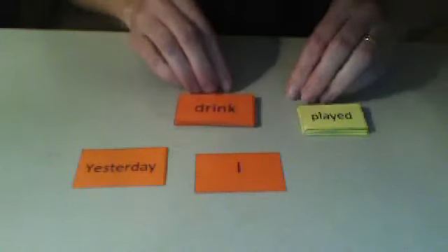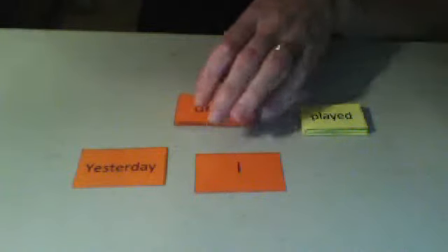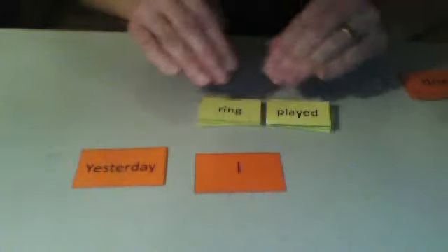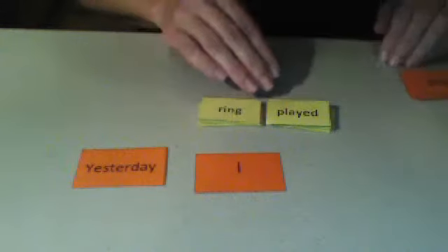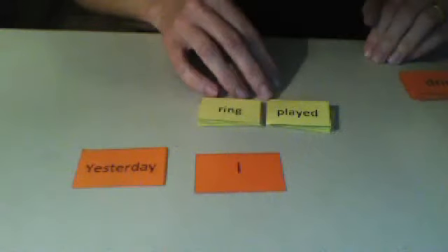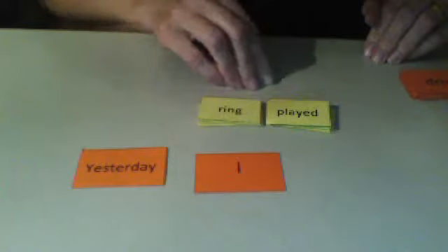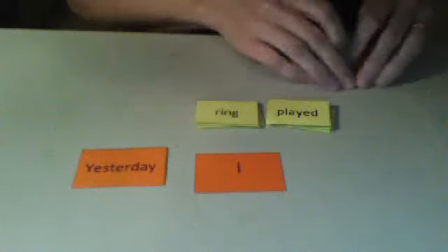When they start to get stronger, I make the set again in the same color so that they can be mixed up, and that color cue is eliminated to really help strengthen that skill and build generalization.